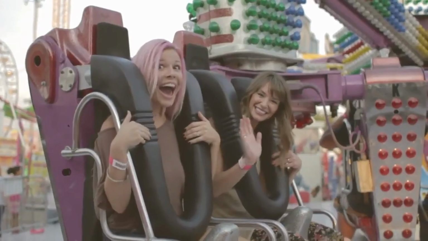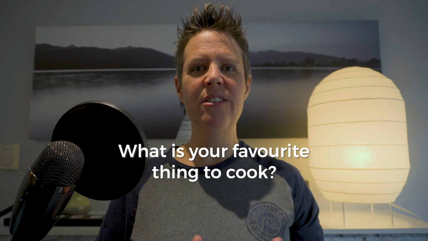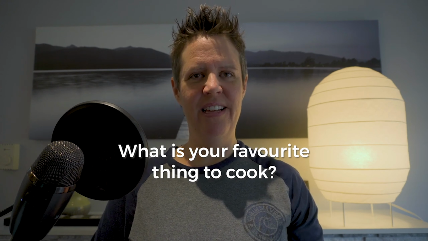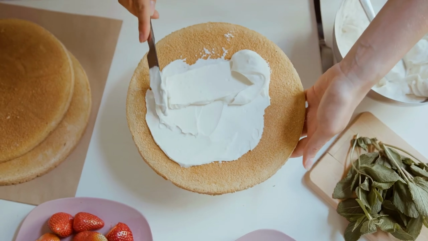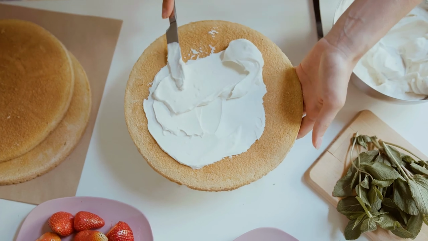The next one is a bit morbid, but quite interesting to find out. It's, if you had 100 days left to live, how would you spend it? And who would you spend it with? The next one is, what is your favorite thing to cook? And everyone always has the most delicious things. It motivates me to go home and make something for myself.